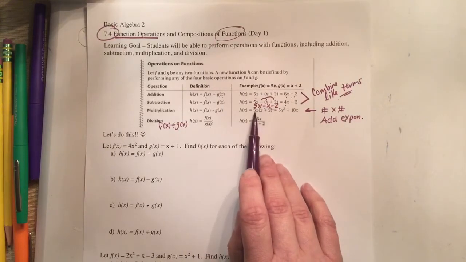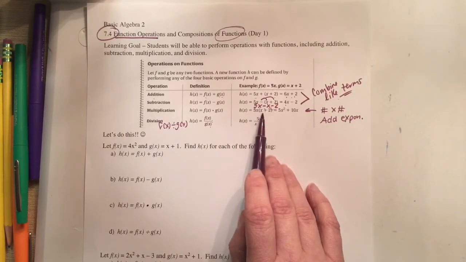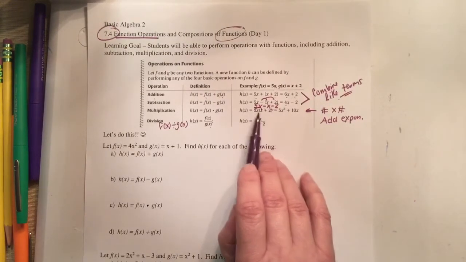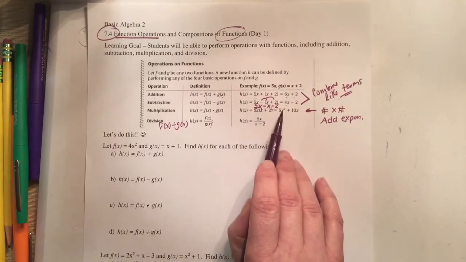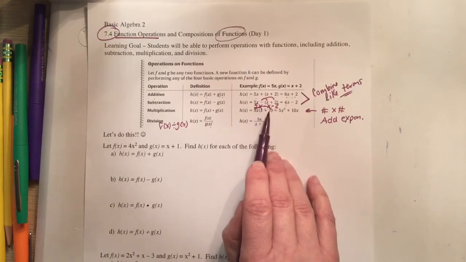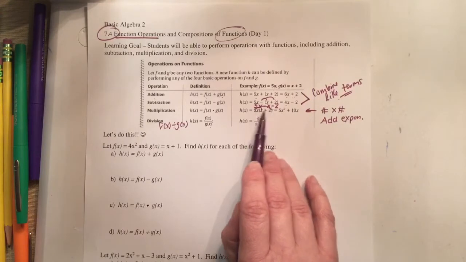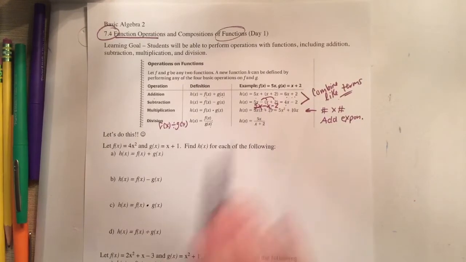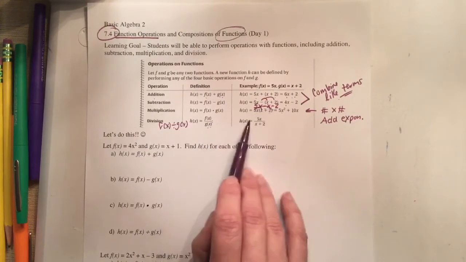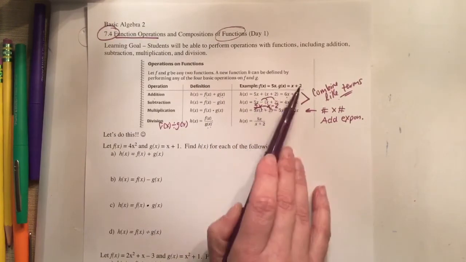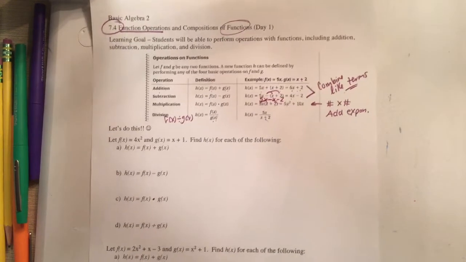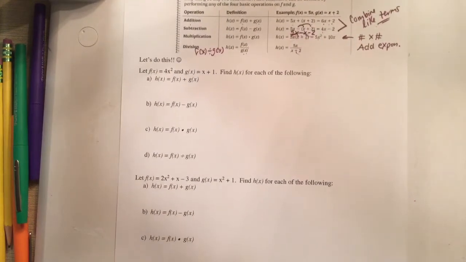If you're multiplying f of x by g of x, you're distributing. 5 times 1 is 5. 1x and another x makes 2 x's, so it's x squared. Bring it to the next term. 5 times 2 is 10. This term has an x, this does not, so together they have 1. If you want f of x over g of x, f of x is 5x, it goes over g of x, which is x plus 2. So we're going to go ahead and do this.